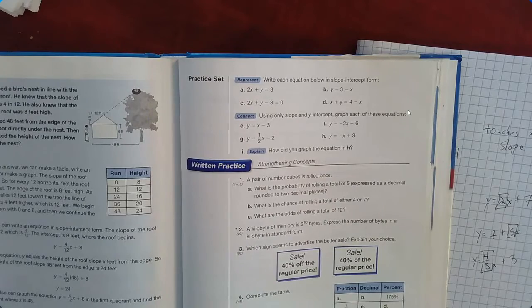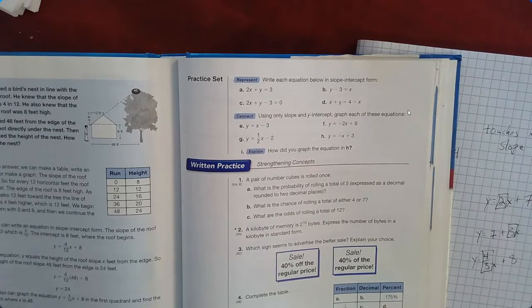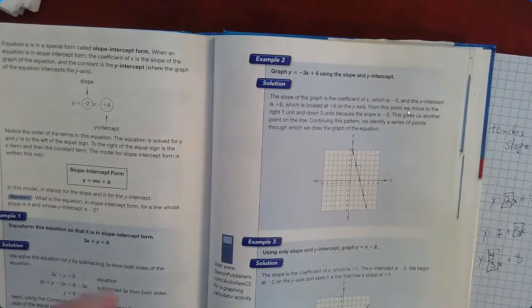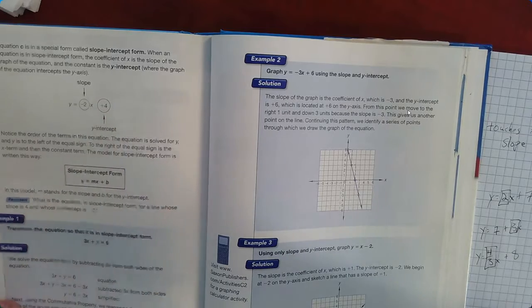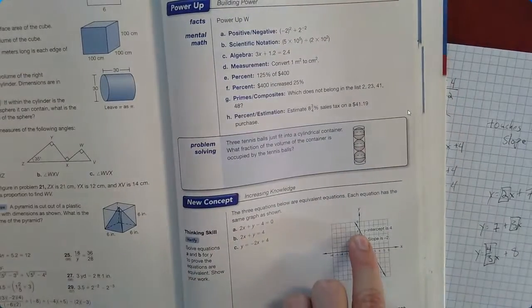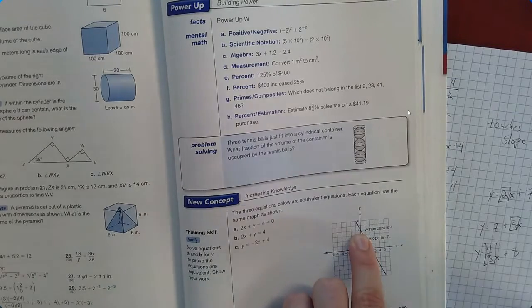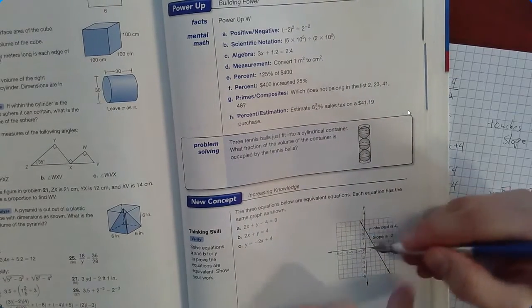My y-intercept is, hey, it's the number that's not slope. It's on its own. The y-intercept is the number that, if you graph it, goes through the y-axis.